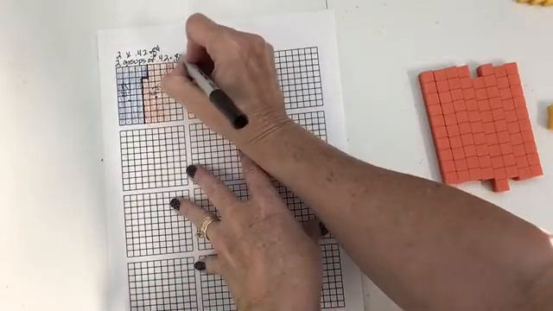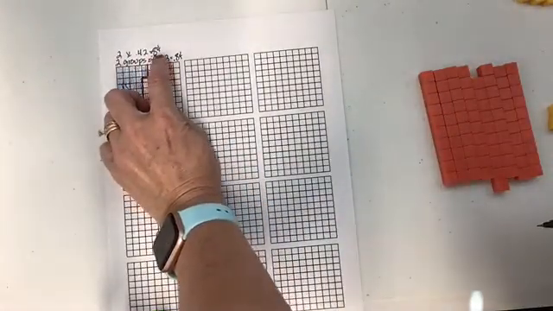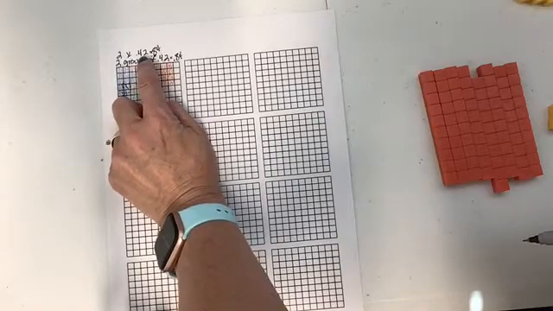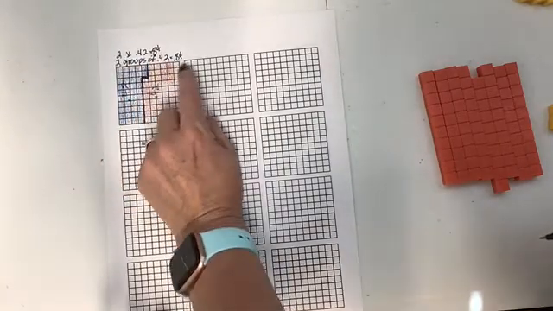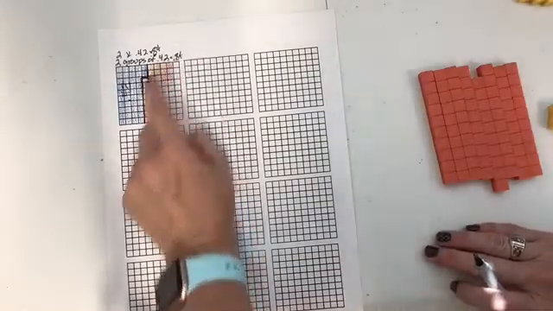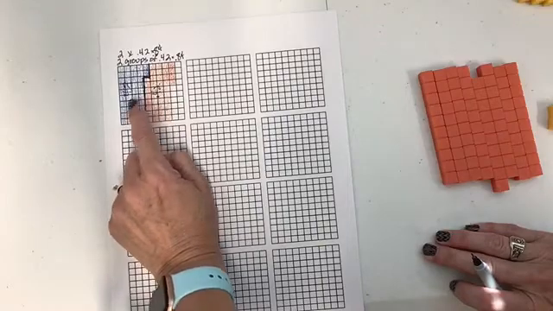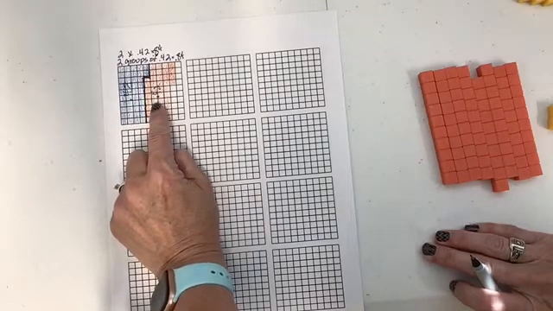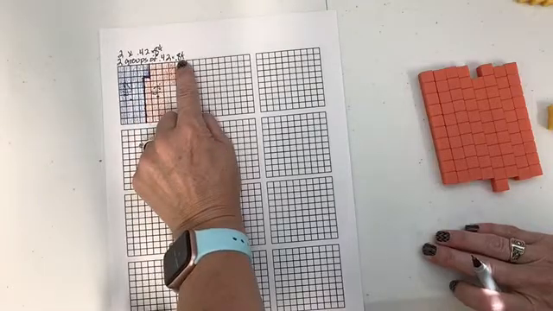So I want them to recognize factor times another factor equals a product. 2 times 42 hundredths is the same as 2 groups of 42 hundredths, and that equals 84 hundredths. I can see that in my model. There are 2 equal groups here. Both of these groups have 42 hundredths in it, and there's a total of 84 hundredths shaded.